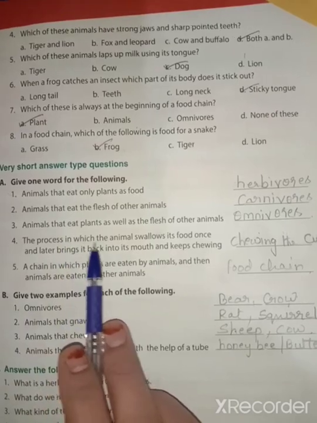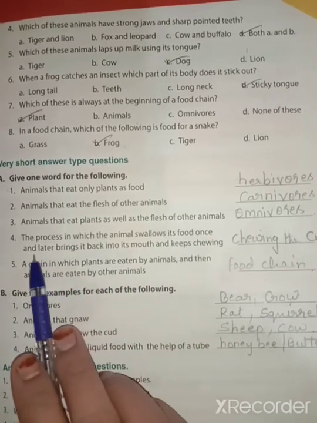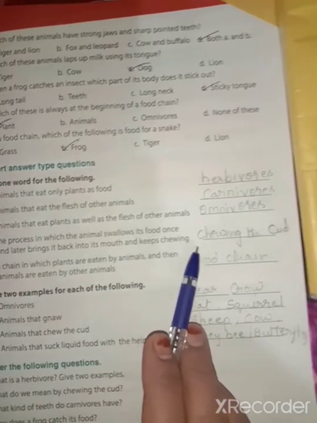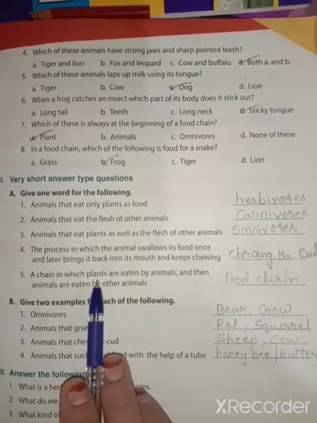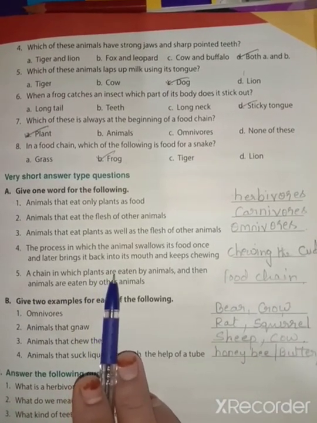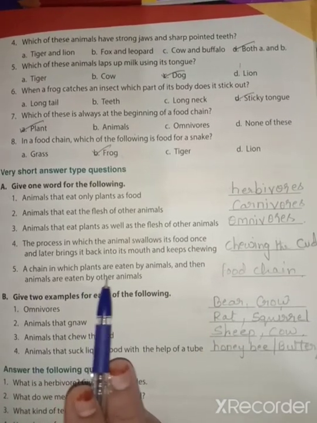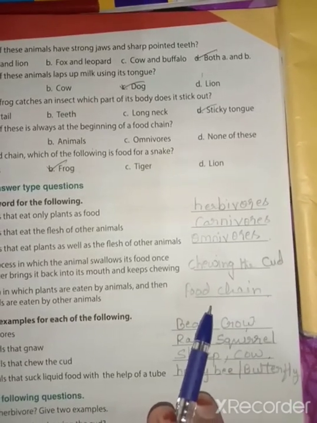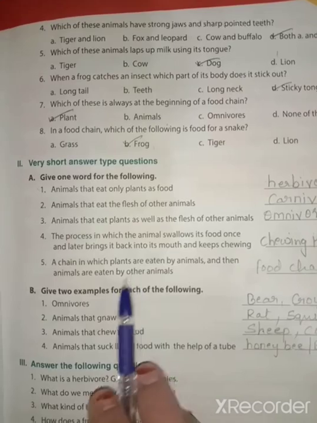The process in which the animal swallows its food once and later brings it back into its mouth and keeps chewing, that is called chewing the cud. A chain in which plants are eaten by animals and then animals are eaten by the other animals, that is food chain. Okay, children. Give one example for the following.